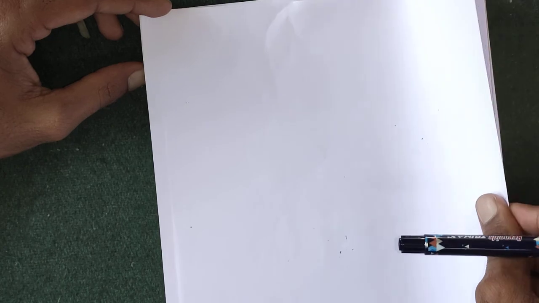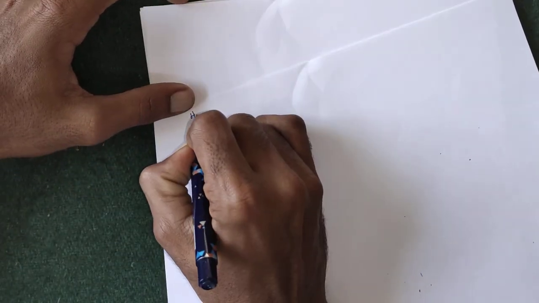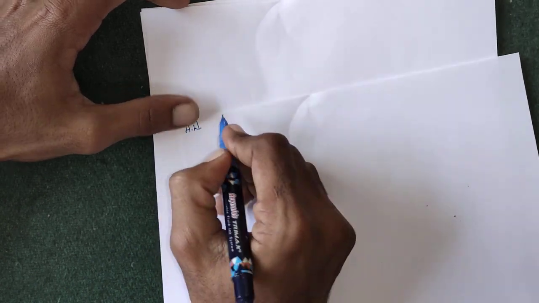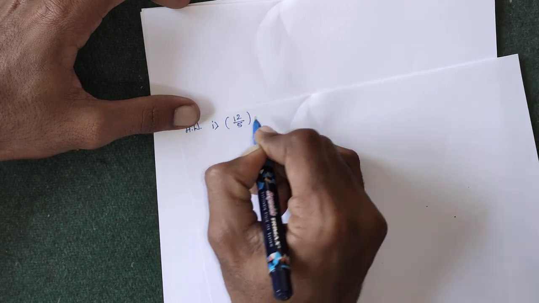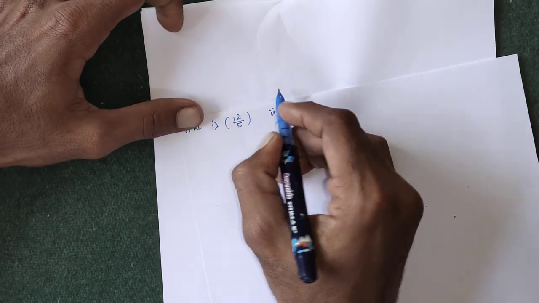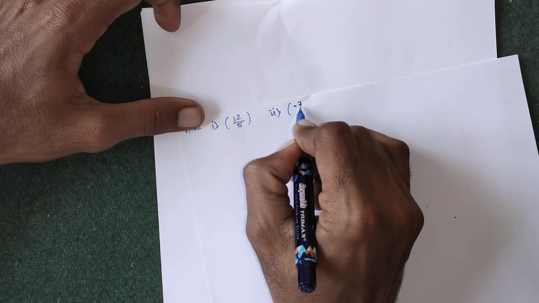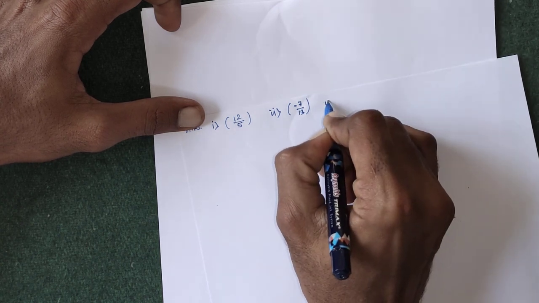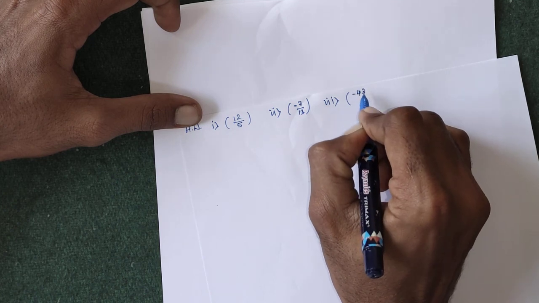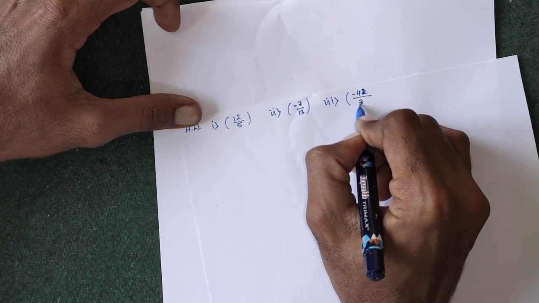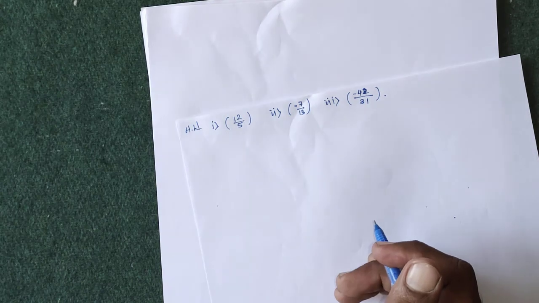Before that, take some examples that you can try at home. First homework: find the Legendre symbol of 12 and 5. Second, of minus 7 and 13, similar to the previous example. Now, minus 42 and 31. These are for your homework.